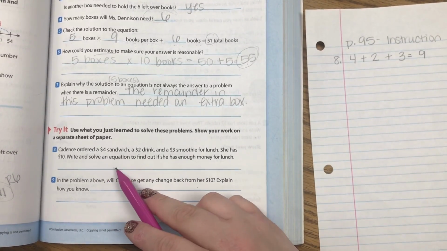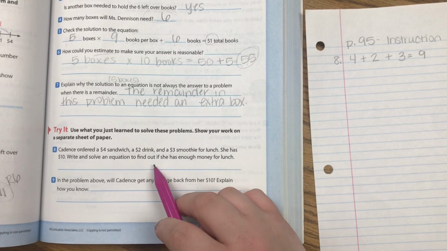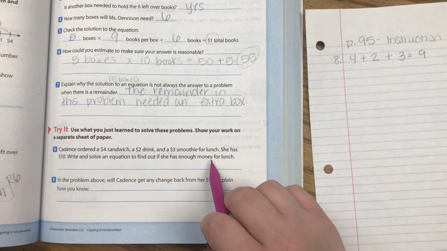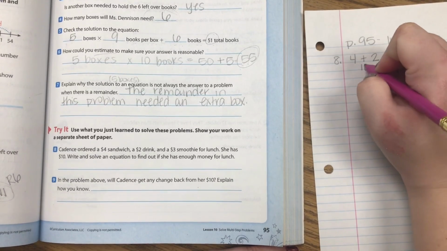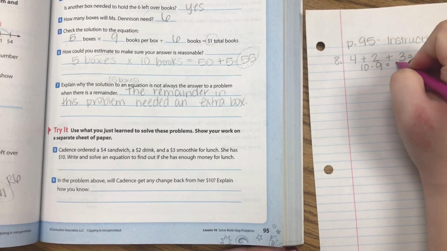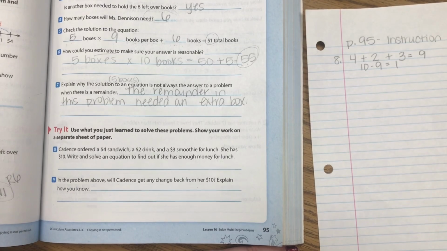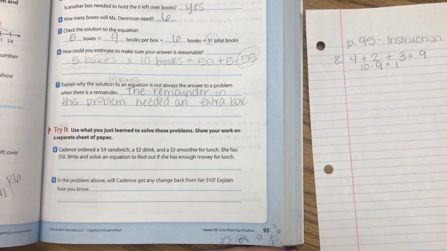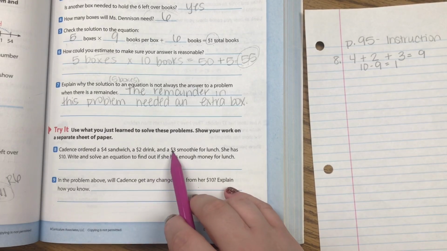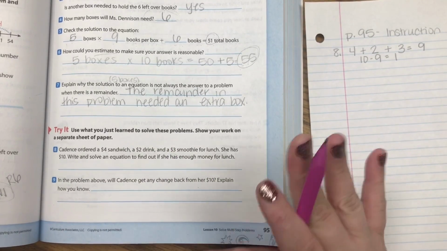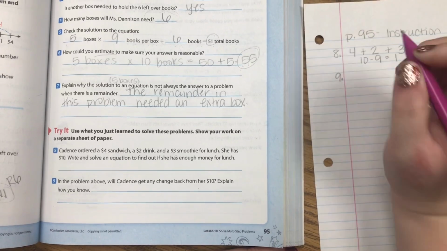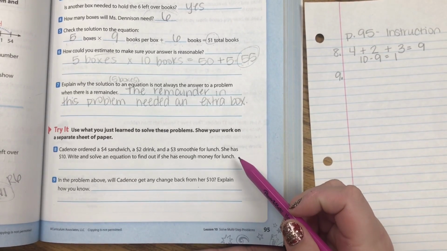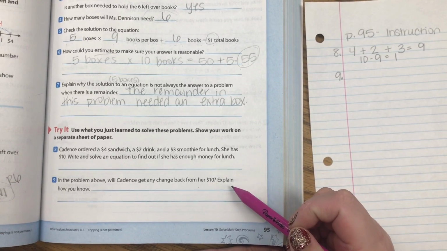She has a $10 bill. Write and solve an equation to find out if she has enough money for lunch. So our second equation would be 10 minus 9 equals 1. Does she have enough money for lunch? Yes, she does. I was worried because I was like, ooh, she had an expensive lunch, but luckily she had enough money.